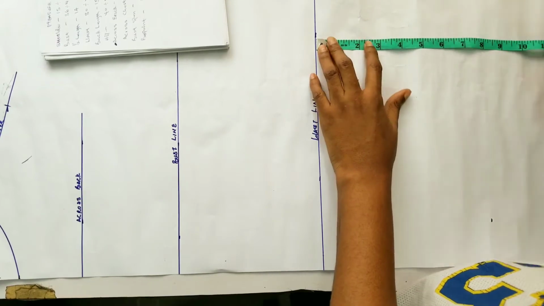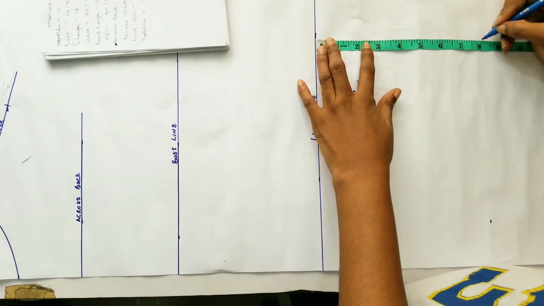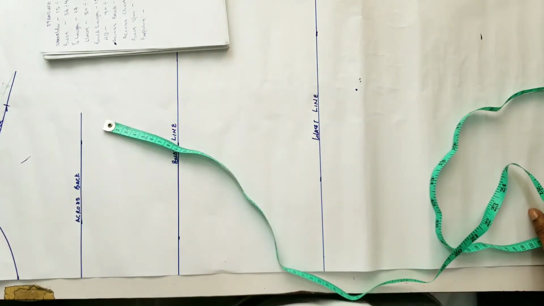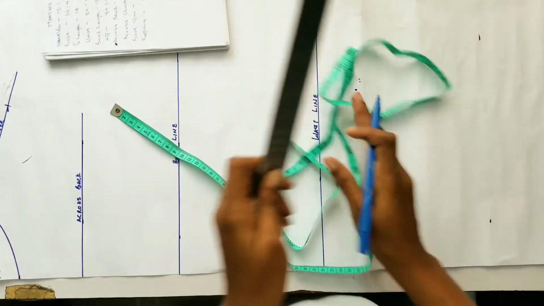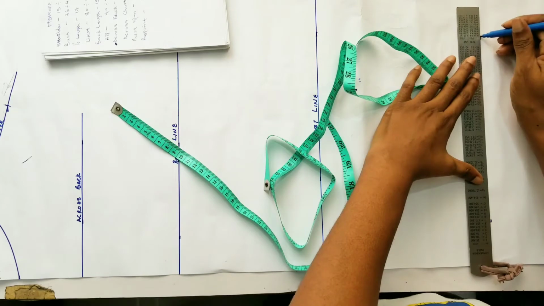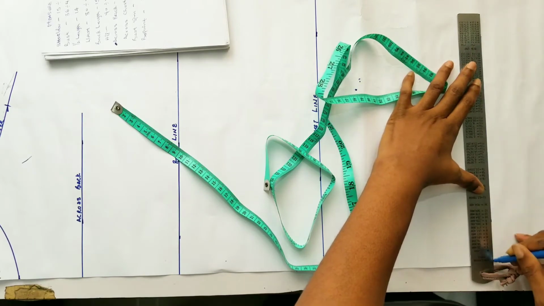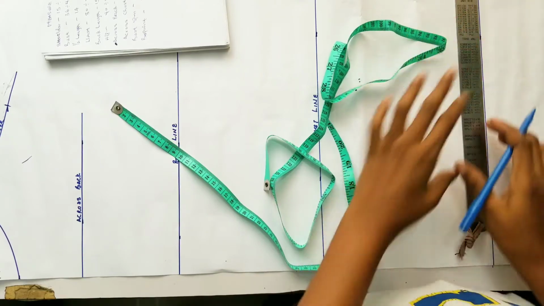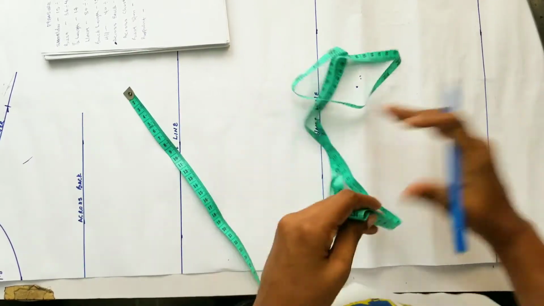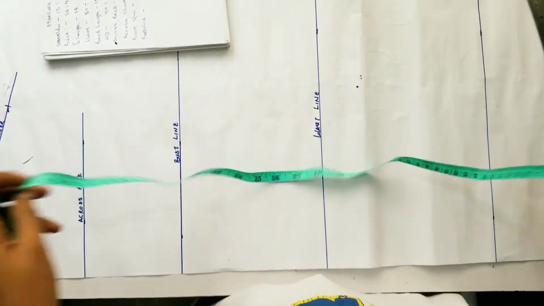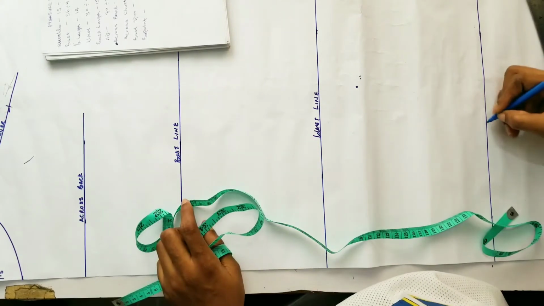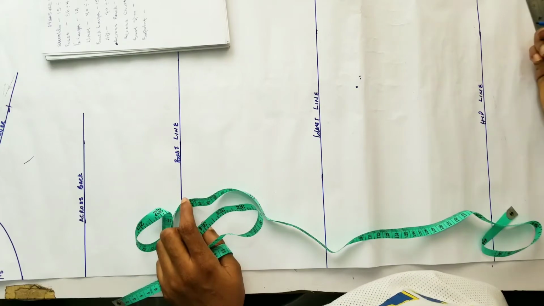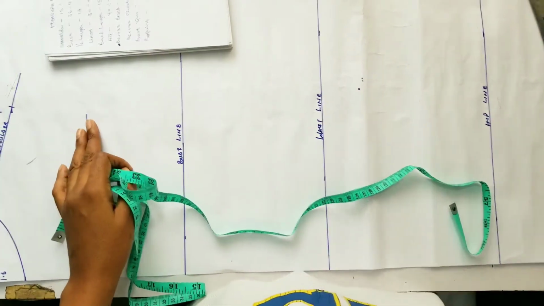So from the waistline, you measure 8 inches to get your hip line. Always rule at 2 points so that you can get a straight line. I won't stop emphasizing that because your lines need to be straight. If your lines are not straight, your pattern will not be straight, and then when you place it on your garment, your fabric to cut, it will not be straight. So now this is our hip line, okay, for our basic body.